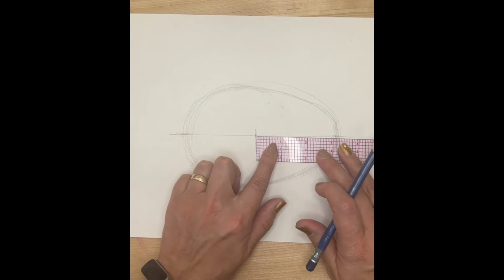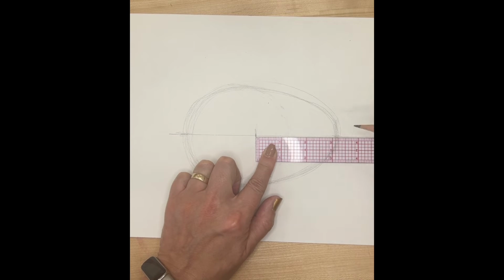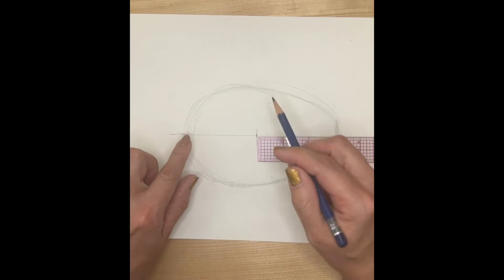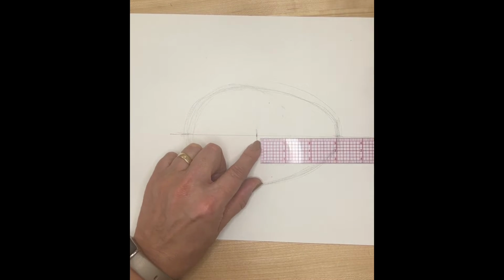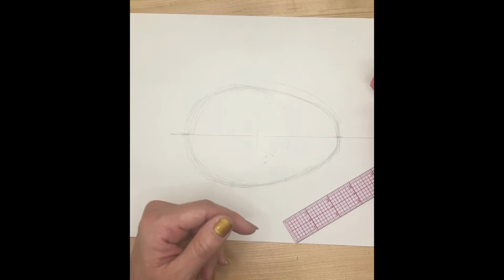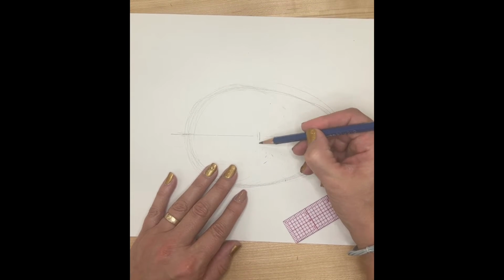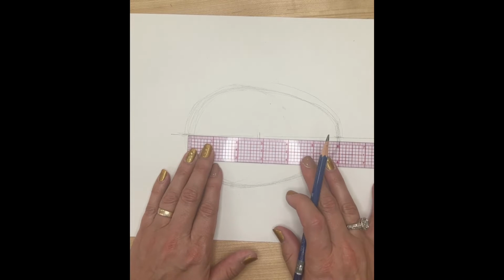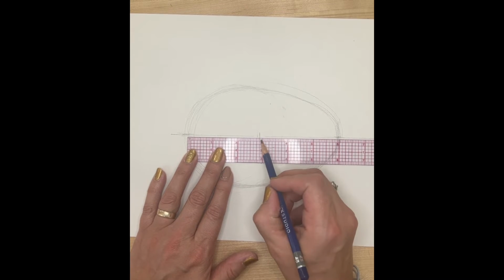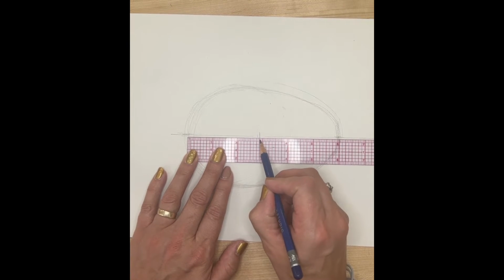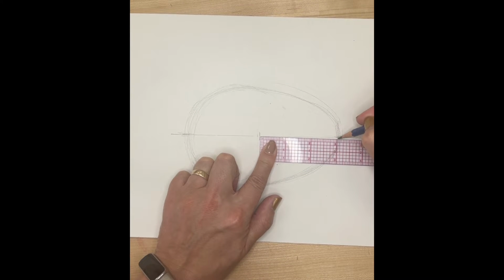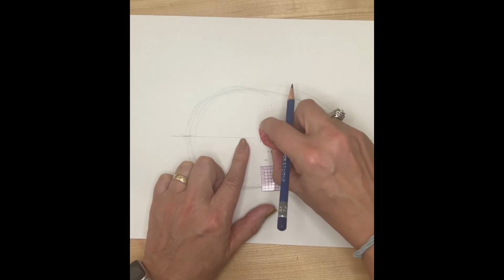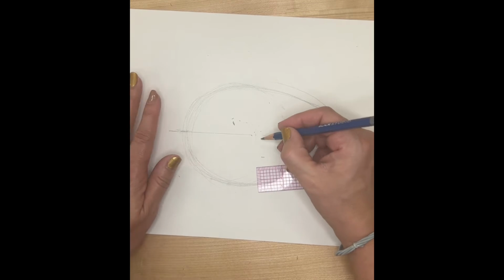Let's see how far it is on this side. Now it's more than 3 inches. So I know that this space is smaller than this space. So I need to move that line down just a little bit. So now it is 2 7/8 of an inch. And it's still a little bit more than 3. So I'm going to move it over one more line and then double check.